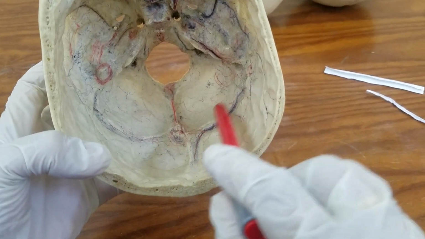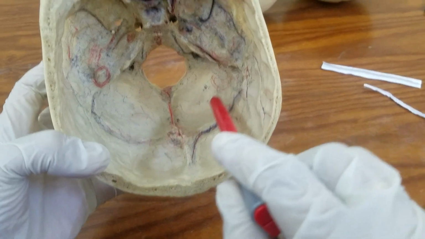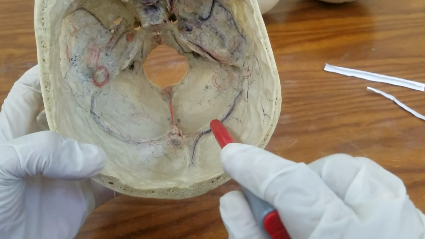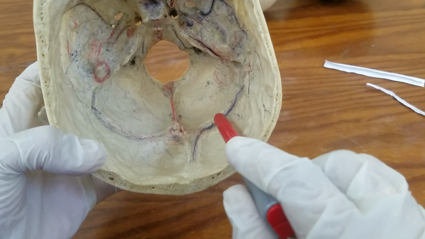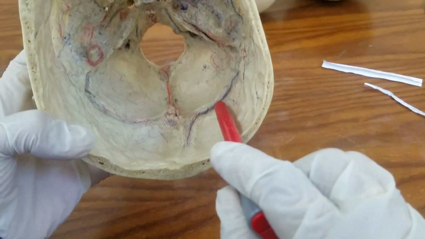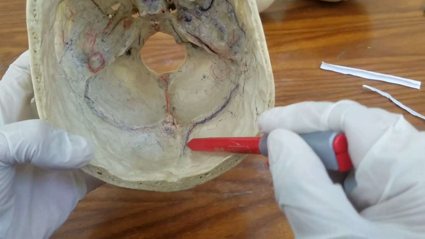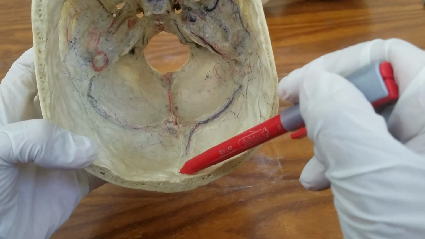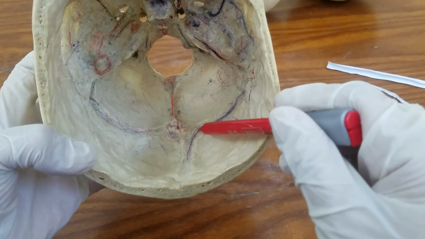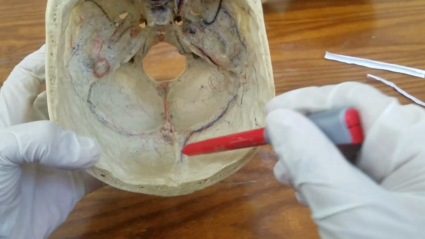They move laterally and forwards on the squamous part of the temporal bone. The sulcus lodges the transverse sinus. These are the dural venous sinuses, which we'll talk about later. The transverse sulcus on the right side is deeper as compared to the left side, and it is continuous with the superior sagittal sulcus, which we saw in the vault. This is the start of the superior sagittal sulcus, and then it is going to move towards the vault.